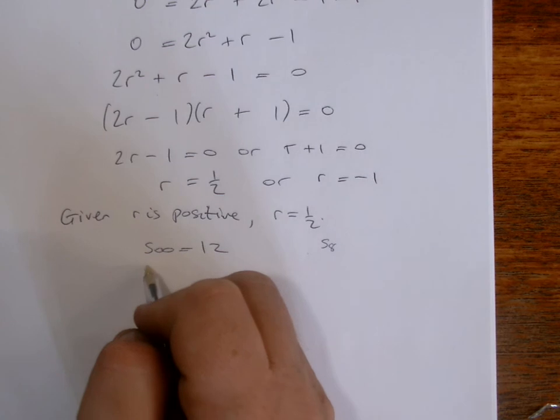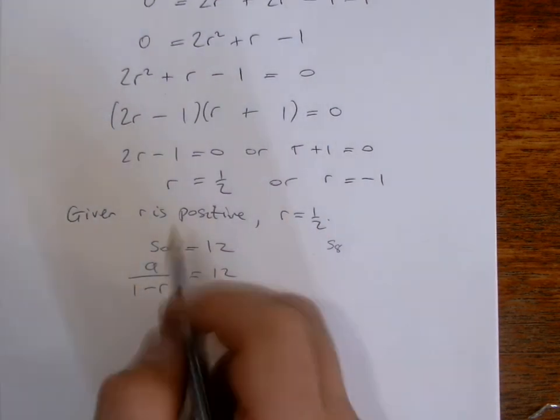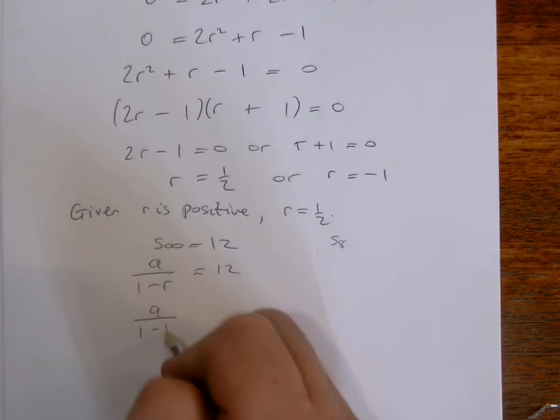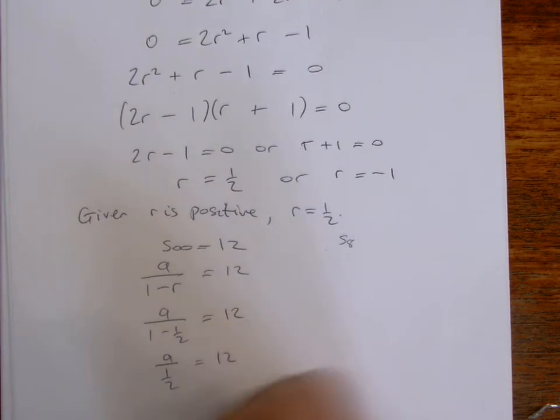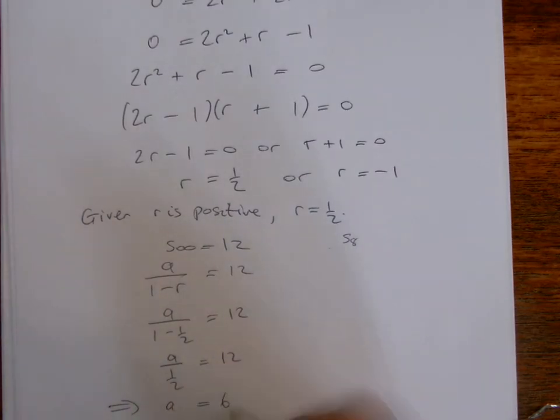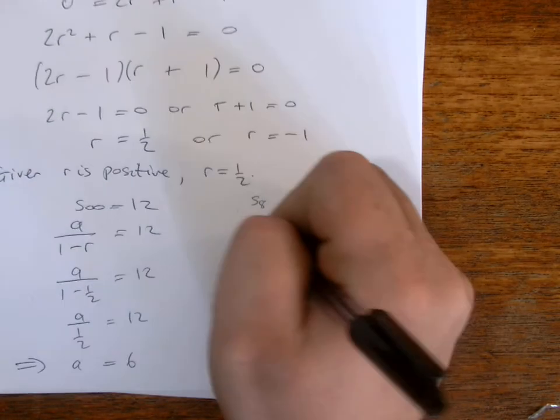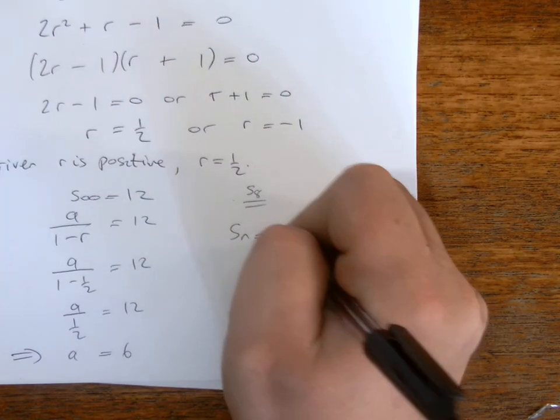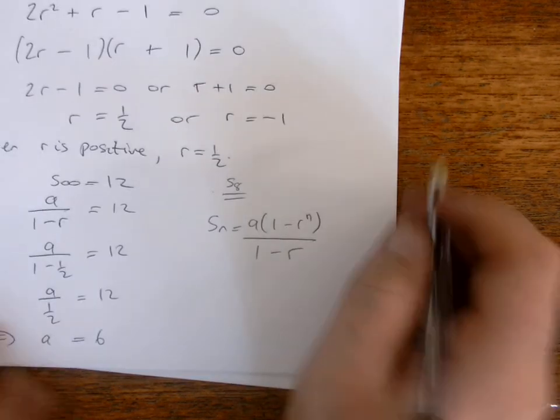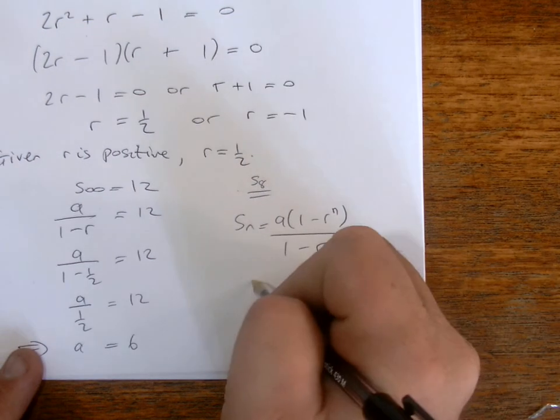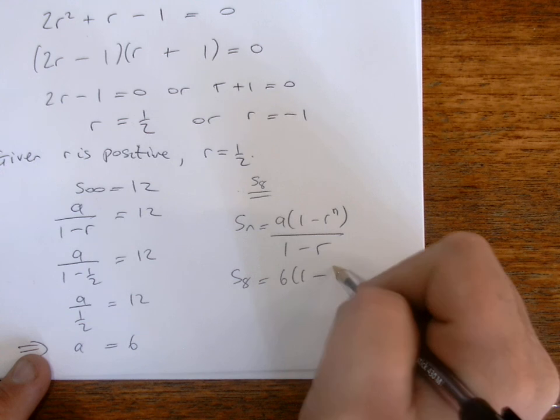So this will help us, because if you use the formula A over 1 minus R, knowing now that R is a half, you get A over 1 minus a half is equal to 12. So this will be A over a half is equal to 12, which implies A has got to equal 6. Once you've got that, to get S8, we use the sum formula, which is given to us in the formula booklet. So S8 is 6, 1 minus R, which is half.